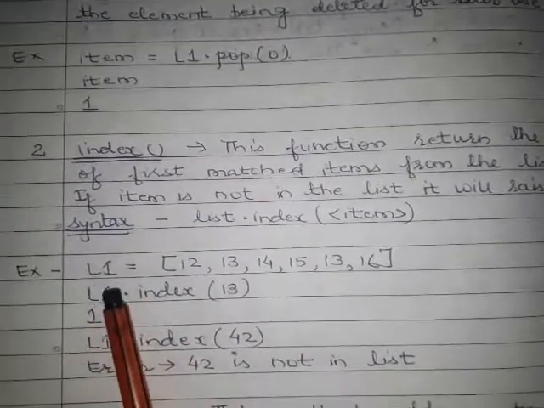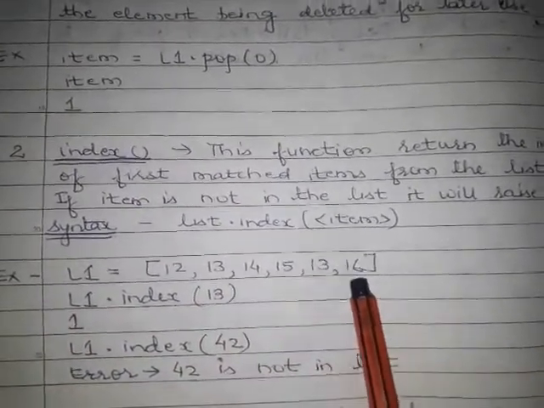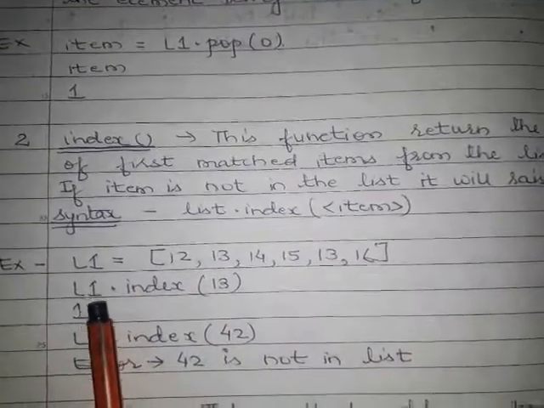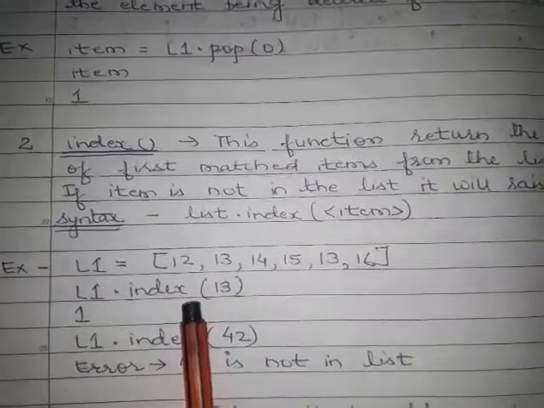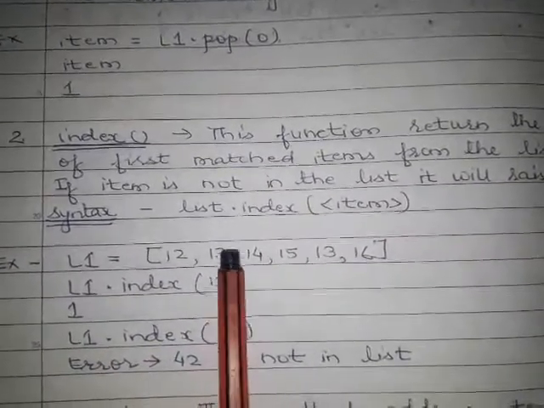Suppose our list consists of 12, 13, 14, 15, 13 again, 16. Now I have used the index method, L1 dot index. I want to know the index of the element 13.